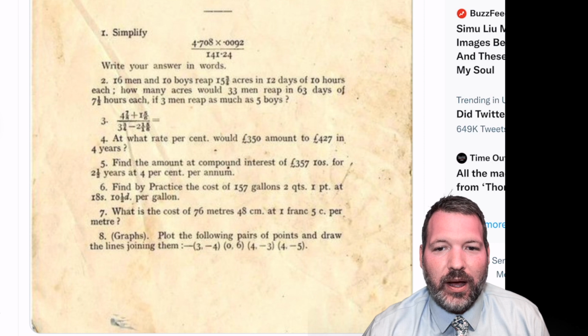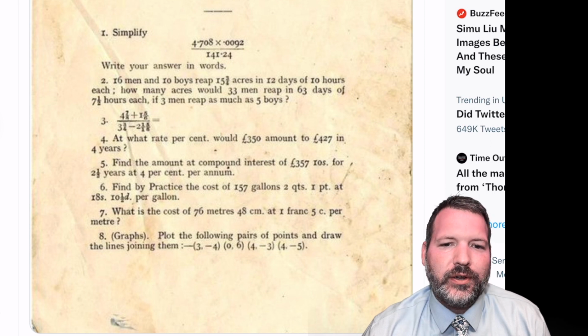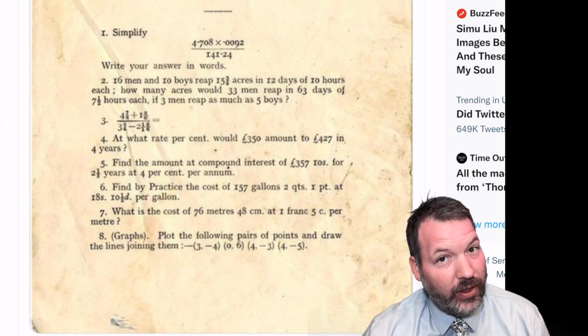Find the amount at compound interest of 357 pounds 10 pence. I don't know what that is. For 2.5 years at 4% per annum. I know that means per year.